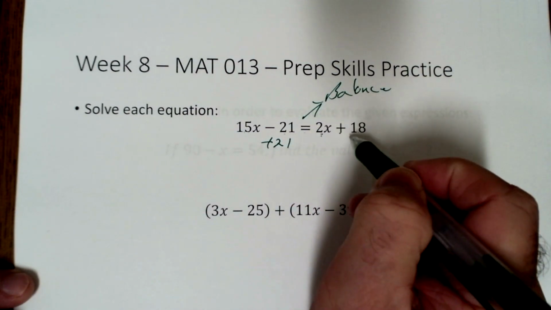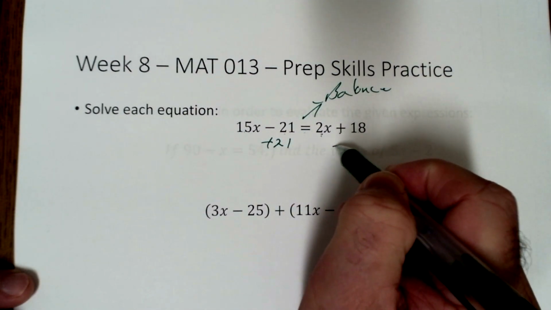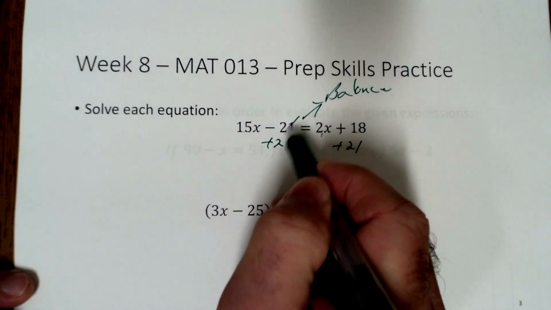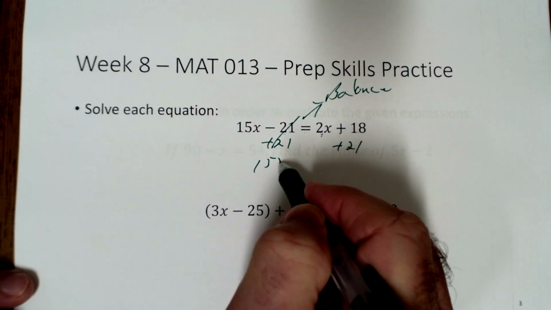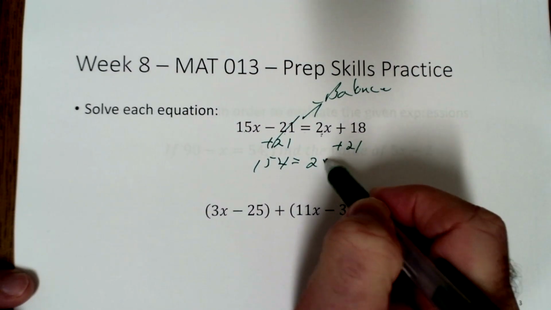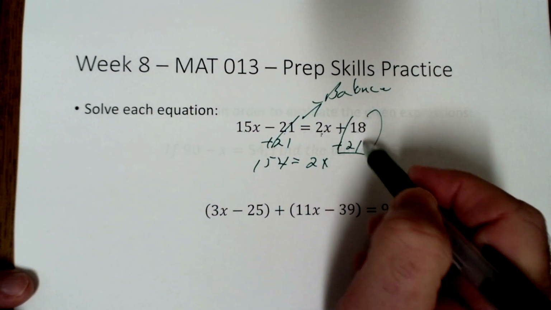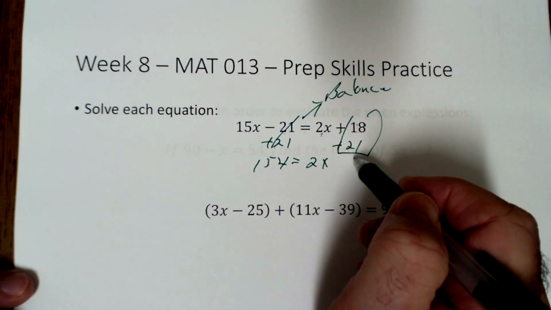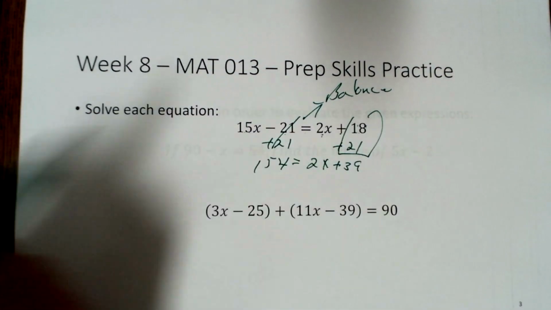We do the same on the right side of the equation. So we go plus 21 here. Those will eliminate each other. We're left with 15 times x is equal to 2 times x. And then what do we have here? 8 plus 1 is 9. 1 plus 2 is 3. Okay, so there we are.